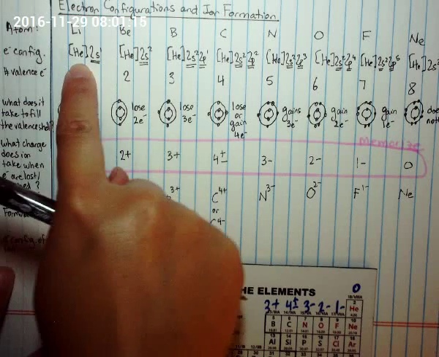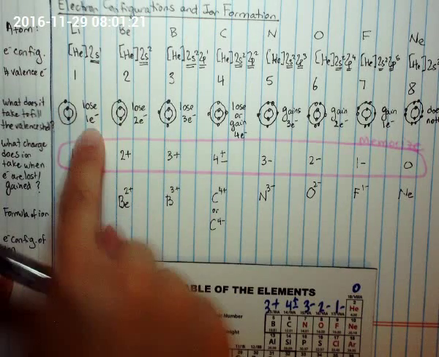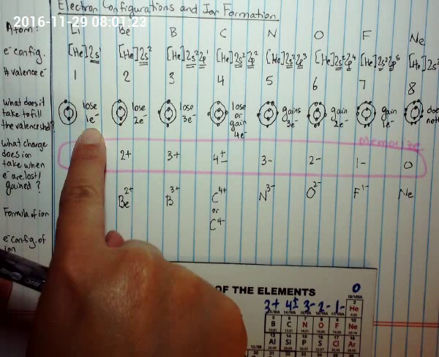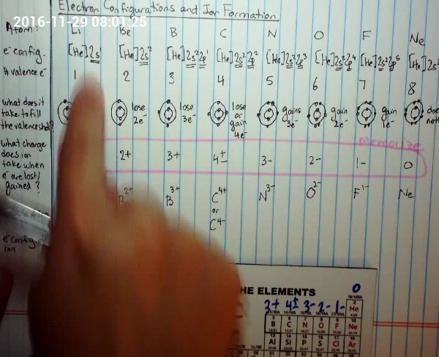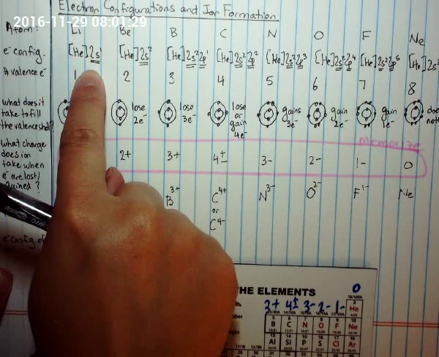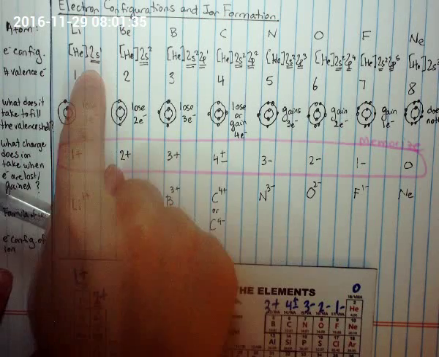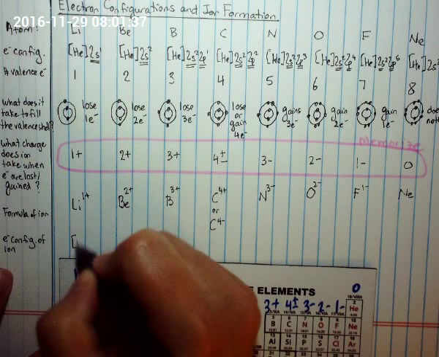So this was the original electron configuration for the atom of lithium, right? And what did we say lithium does in nature? It loses one electron. All right, so what electron does it lose? The 2s1 electron, right? So if you were to erase 2s1 from that electron configuration, what are you left with? All right, so we're just going to write helium.